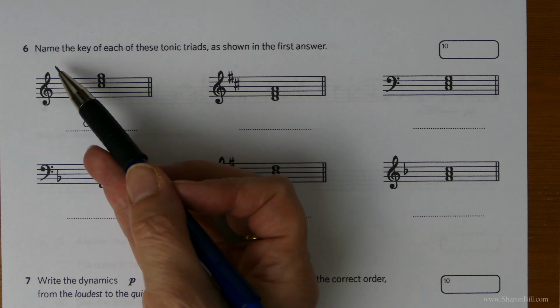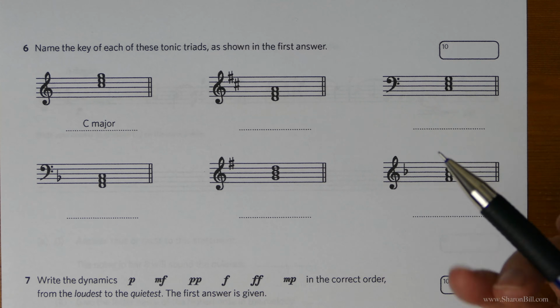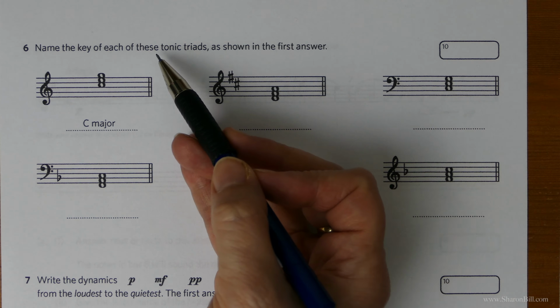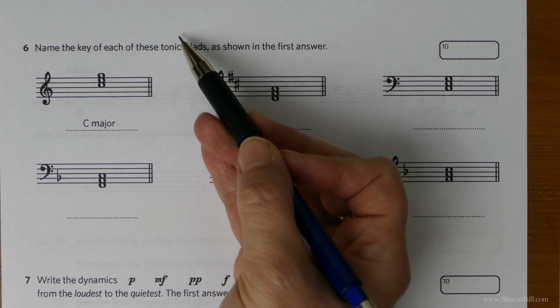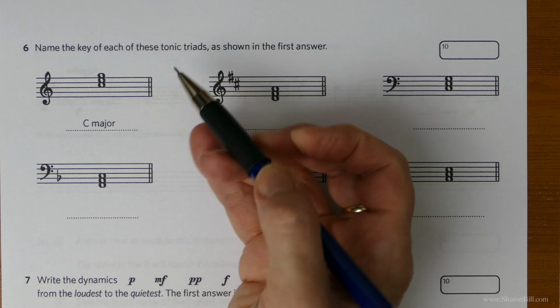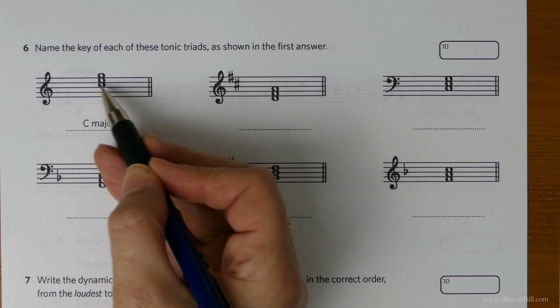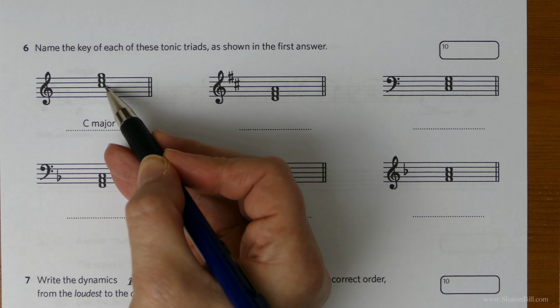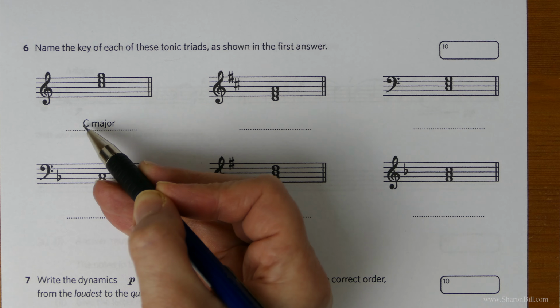Now it asks us to name the key, and there are 2 clues here that will give us what we need to know. The tonic triad, tonic is the musical term for the first, so it's 3 notes built upon the first note of the scale. So this bottom note here is our tonic or our key note. And so if we read this in treble clef F-A-C, we know that it must be C major.